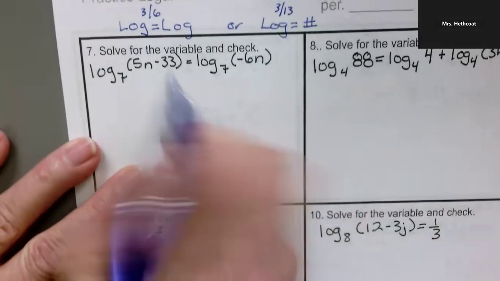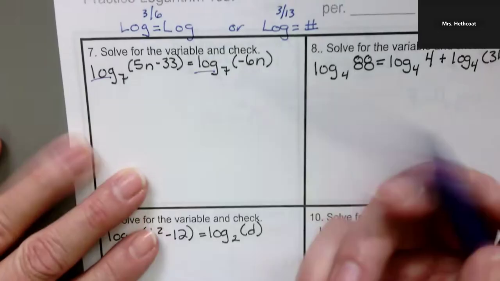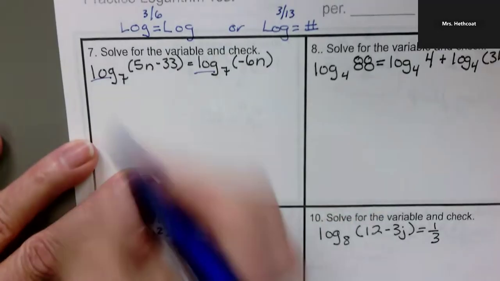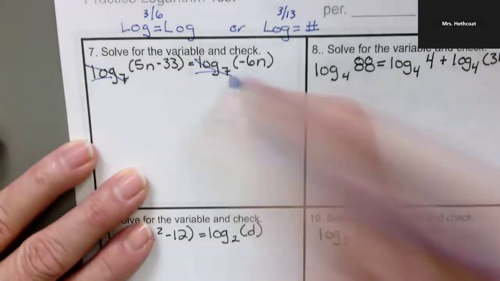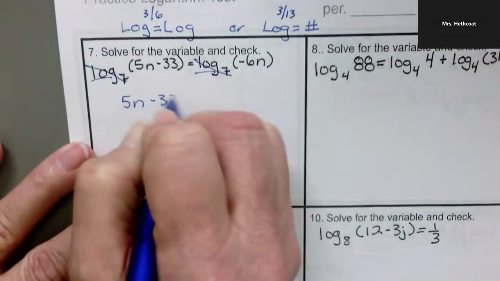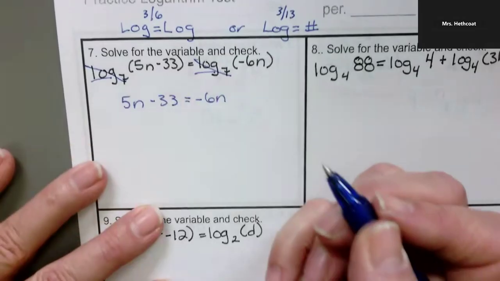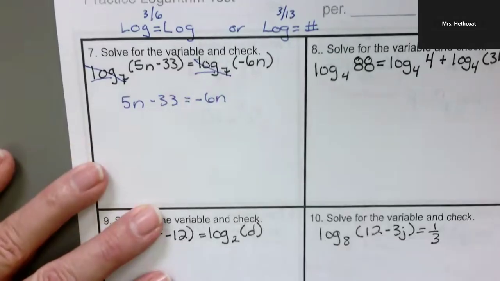So here, both sides are condensed. We have the word log only once, we have the word log only once. They are both condensed. So we can ignore the word log base 7 and write 5n minus 33 equals negative 6n. From there, we need to solve for n, so I need them on the same side.